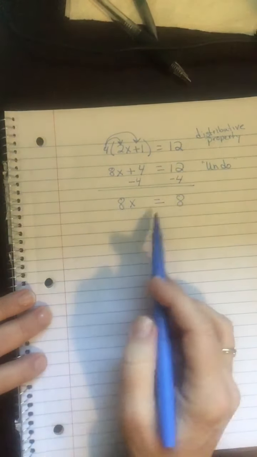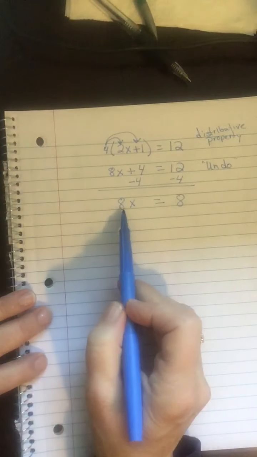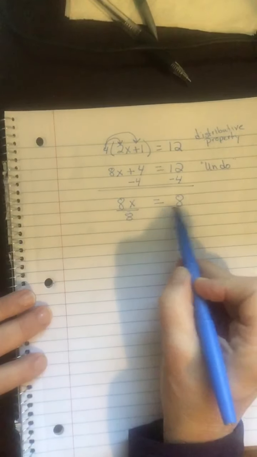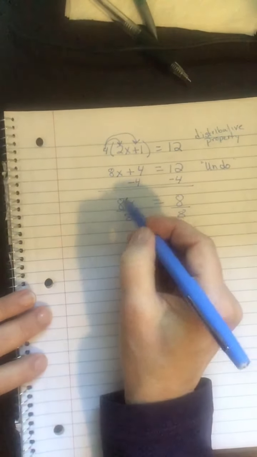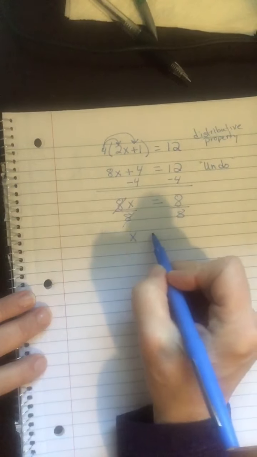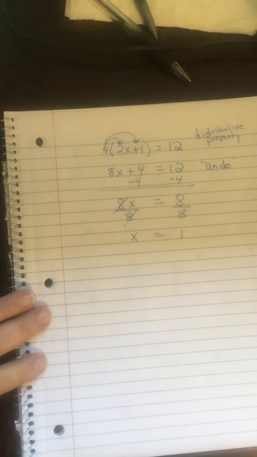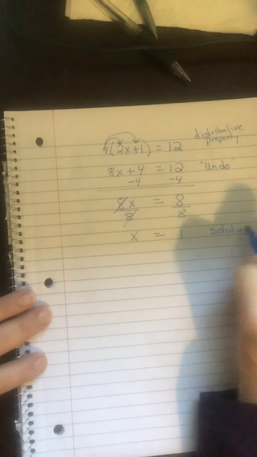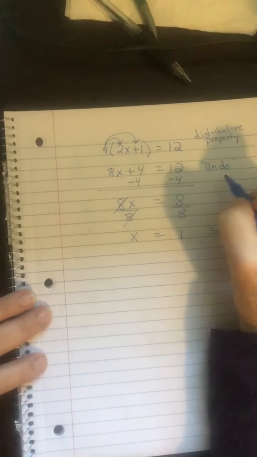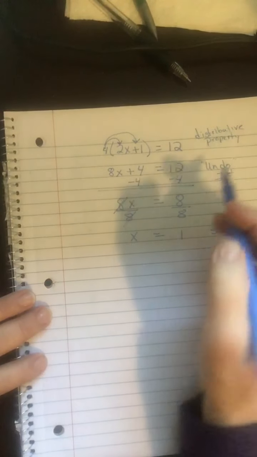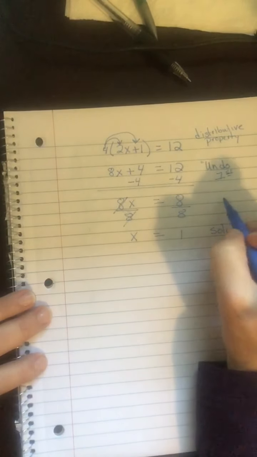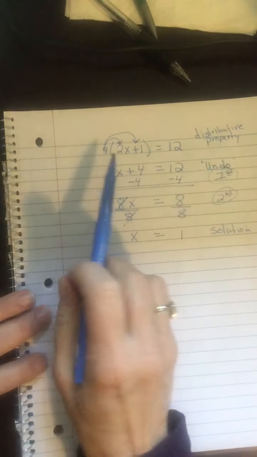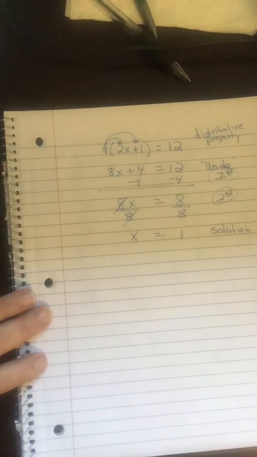Okay, so I'm going to undo again. These two are multiplying, so I undo it by division. That crosses off. I'm left with x equals 1. So this is my solution, right? And this is one step right here, my first step of undoing it. Here's my second step. But before I could even do that, I needed to do the distributive property.